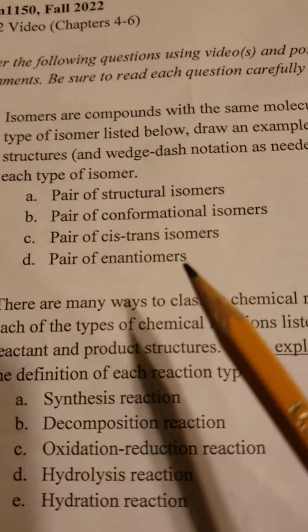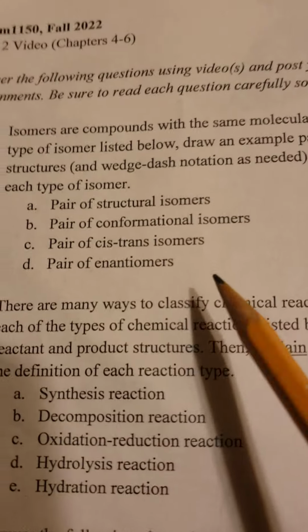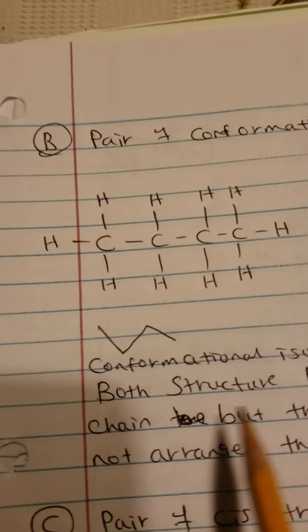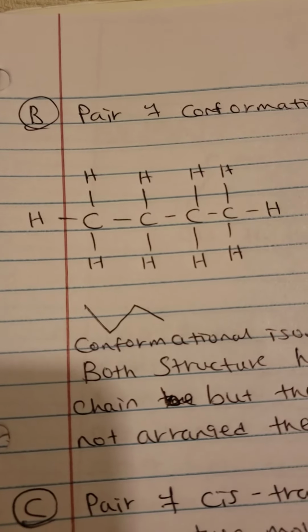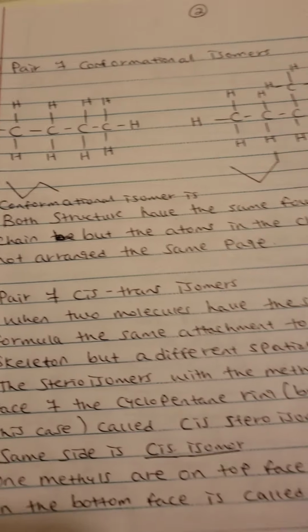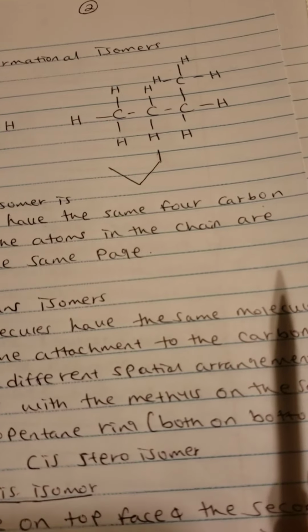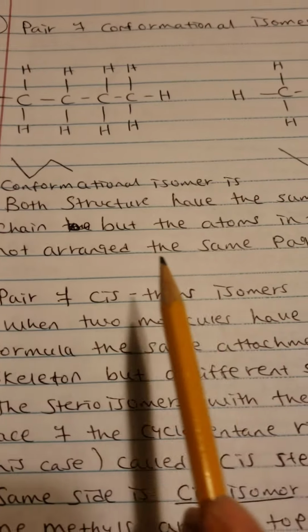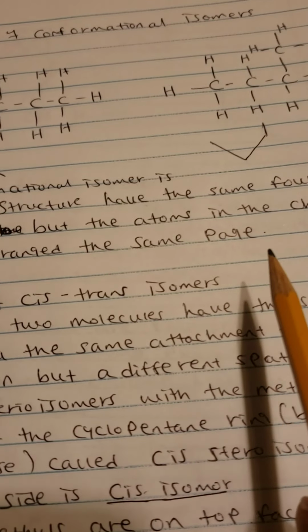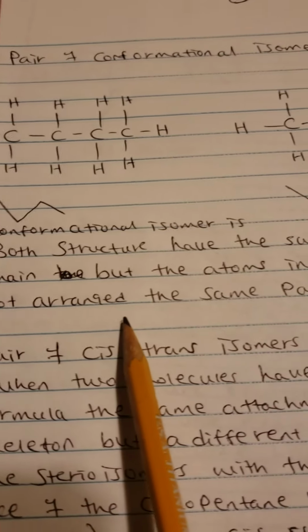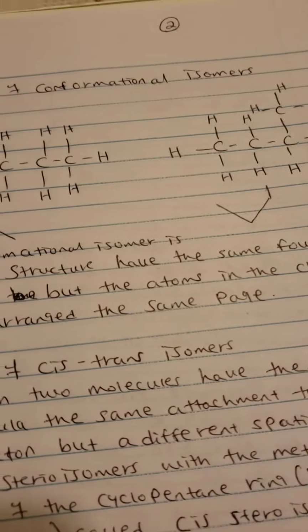Pairs of conformational isomers. Both structures have the same 4-carbon chain, but the atoms in the chain are not arranged the same way.